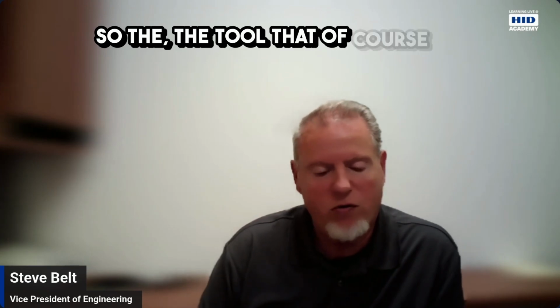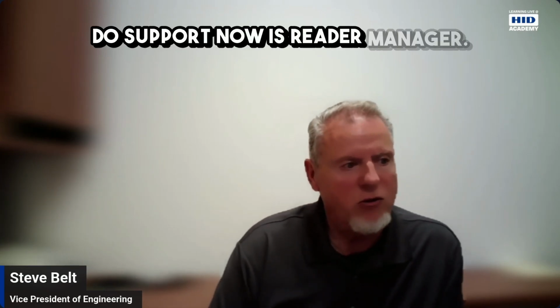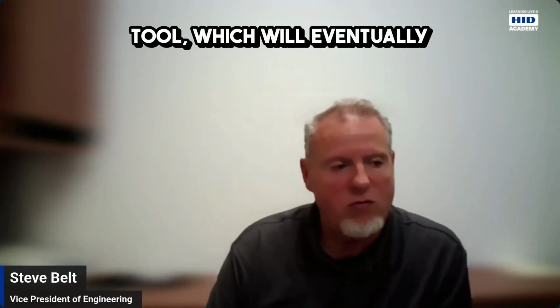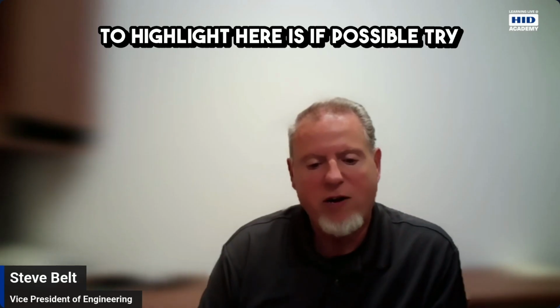So the tool that, of course, we do support now is Reader Manager. And for those that are following what we're doing with tools, you're going to hear about Link, which is an on-prem tool, a cloud tool, and soon, later this year, a mobile version of that tool, which will eventually replace Reader Manager.